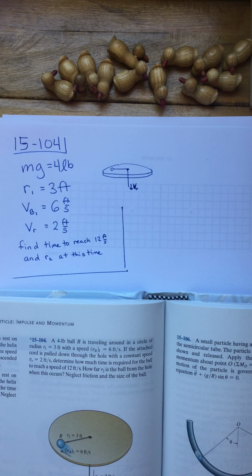If the attached cord is pulled down through the hole with a constant speed of 2 feet per second, determine how much time is required for the ball to reach a speed of 12 feet per second. How far is the ball from the hole when this occurs? Neglect friction and the size of the ball.